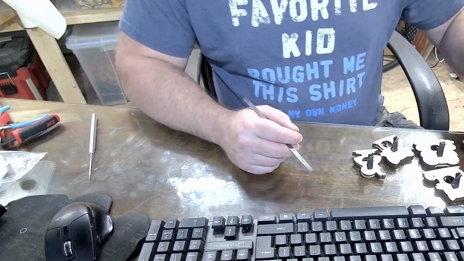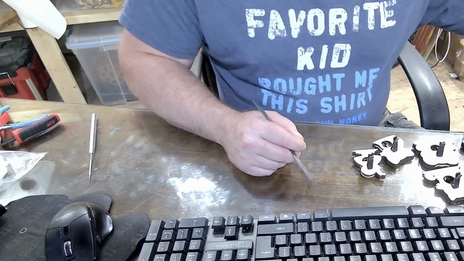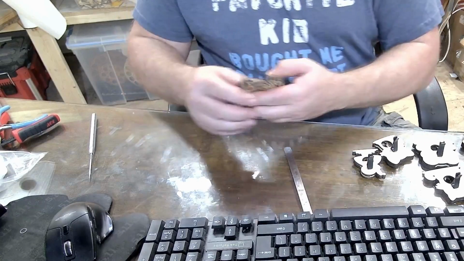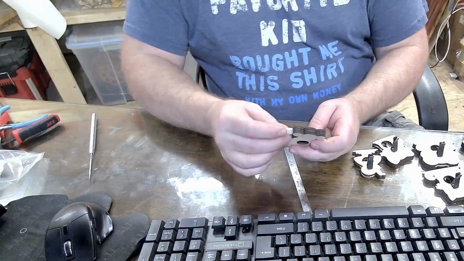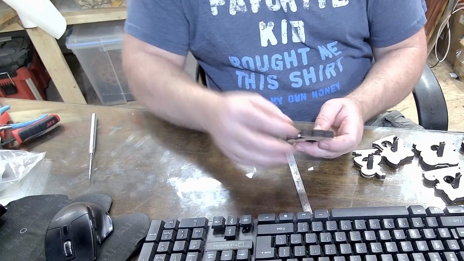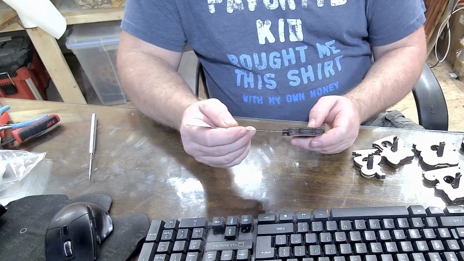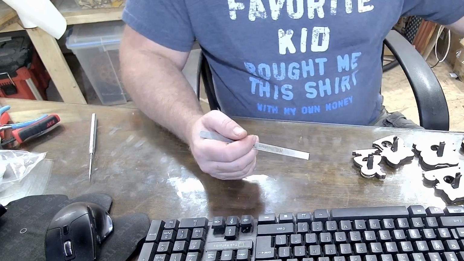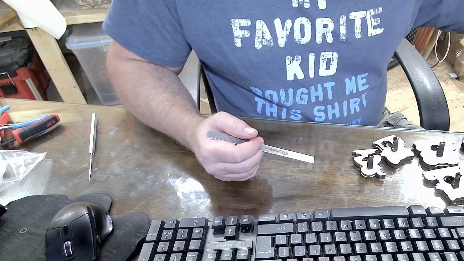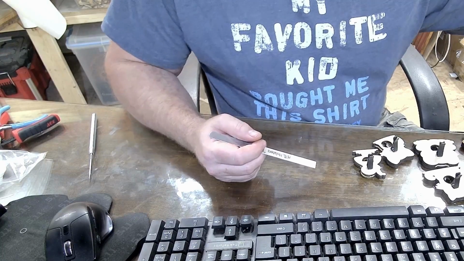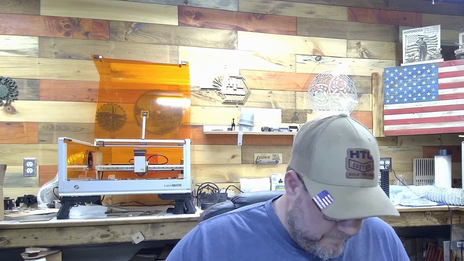But just the detail that you get on these, oh, there's one. The details that you get on this stuff with this Rotary, with this LaserMATIC MK2, the Mark II, is amazing. Okay, I think that's it. Yep, perfect. Again, thank you guys for stopping by. Got some cool little designs.